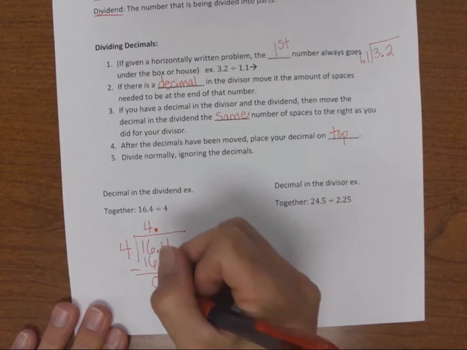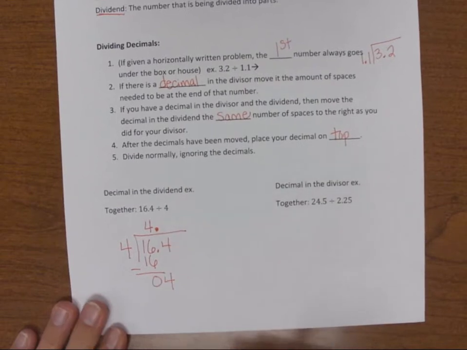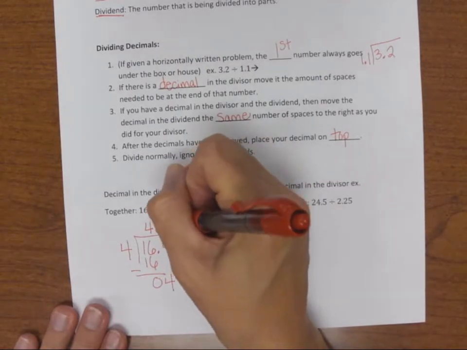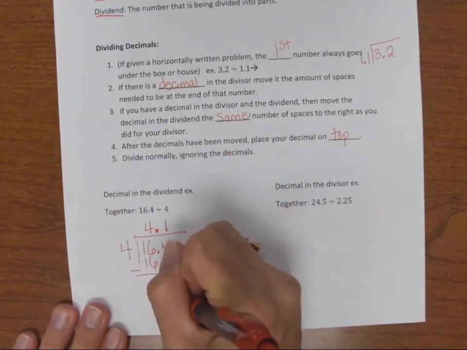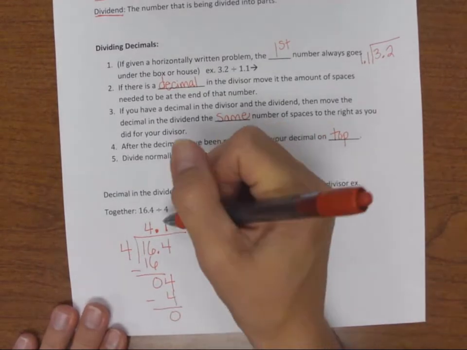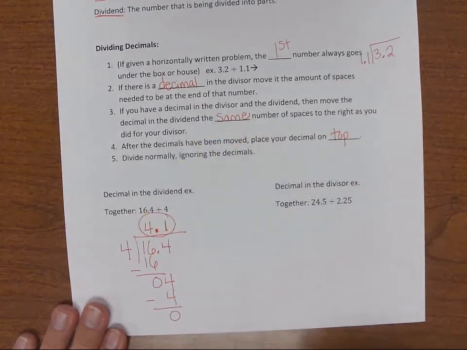Next step, bring down your next number, which is a 4, and we start the whole process over. 4 goes into 4 one time. 1 times 4 is 4, and 4 take away 4 is nothing. So our quotient, or the answer, is 4.1 for this problem.